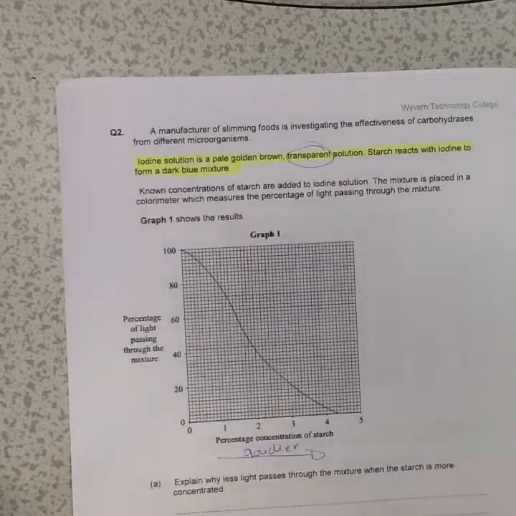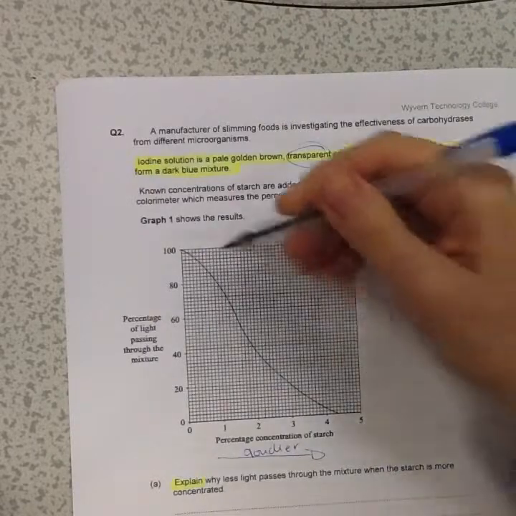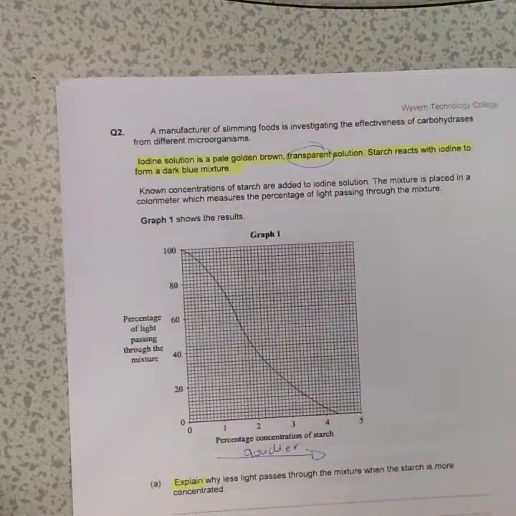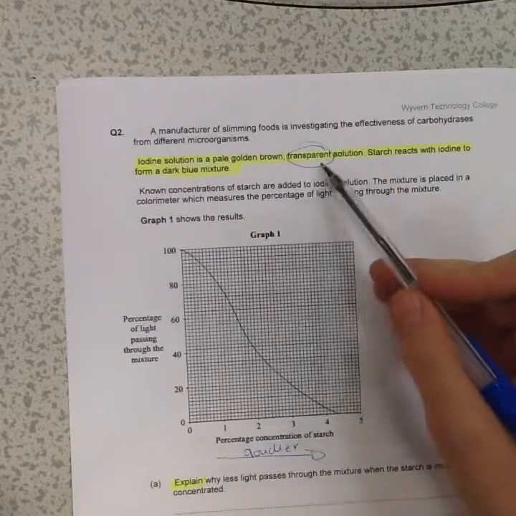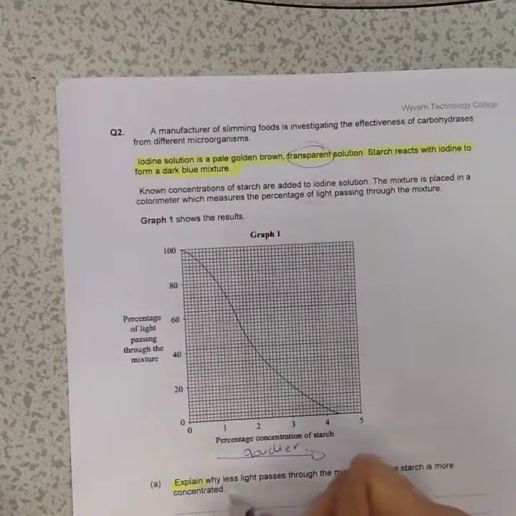Okay. So in the question it says explain why less light passes through the mixture, here you can see it decreasing, when the starch is more concentrated. So the answer is simply because starch is less transparent.